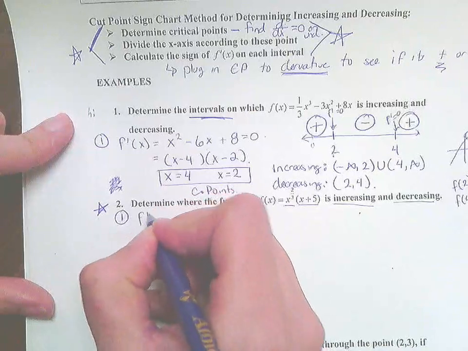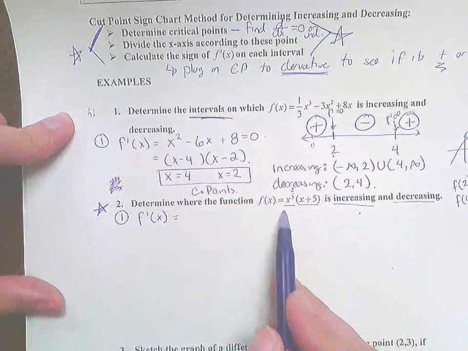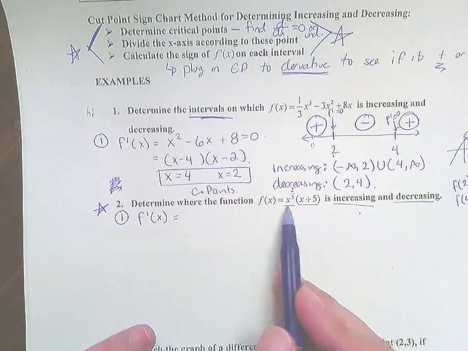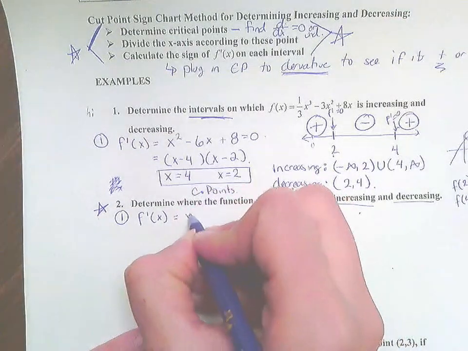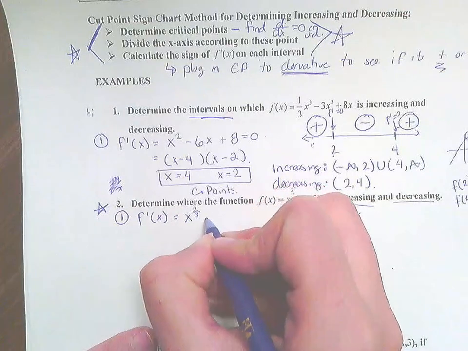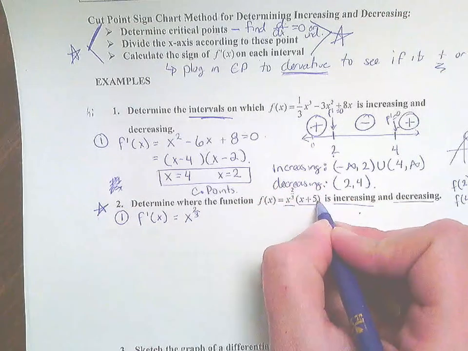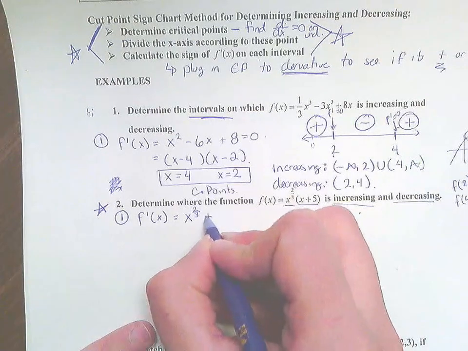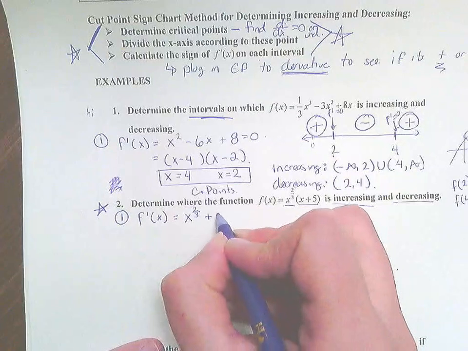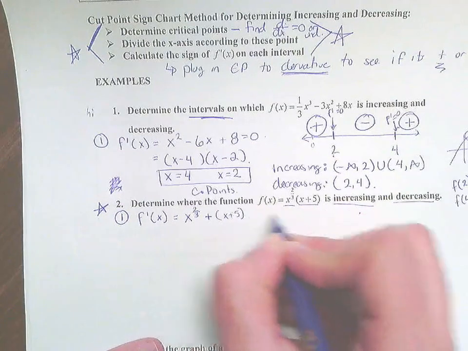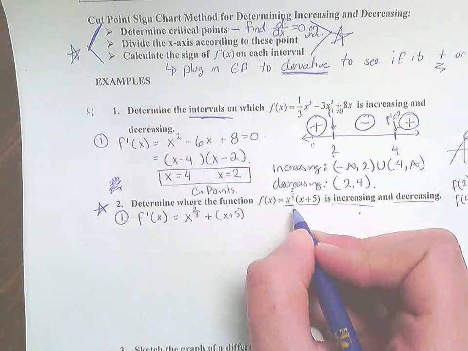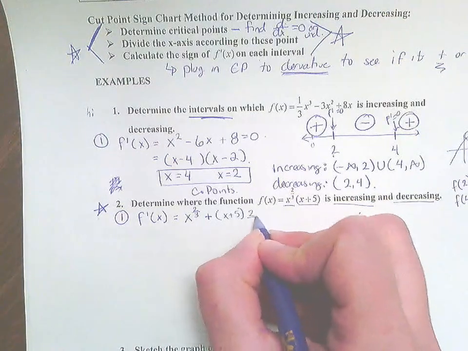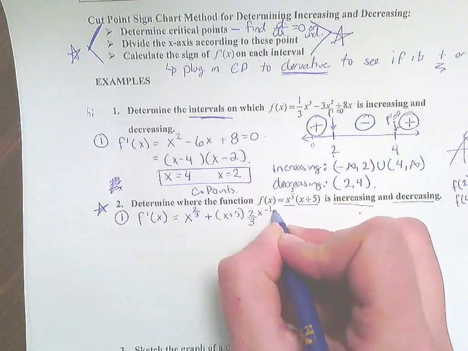We have to find the derivative. Now the derivative of this is going to be using the product rule. So when you use the product rule, it's the first guy, x to the 2/3, times the derivative of the second guy, which is 1. I'm not going to write it down because anything times 1 is itself. Plus the second guy times the derivative of this first guy. And the derivative of x to the 2/3 is going to be 2/3 x to the negative 1/3.